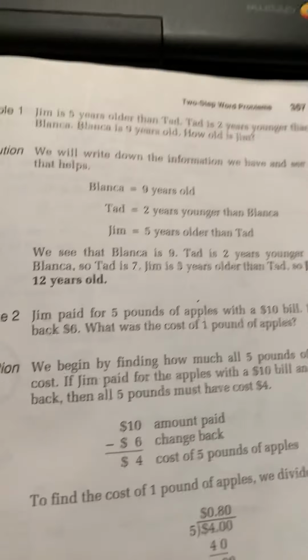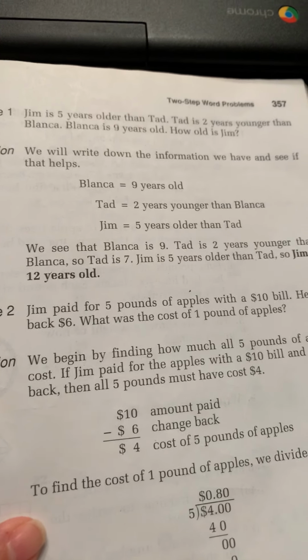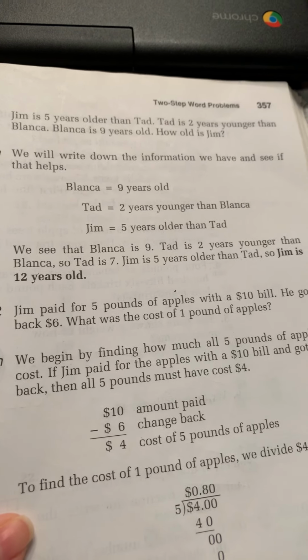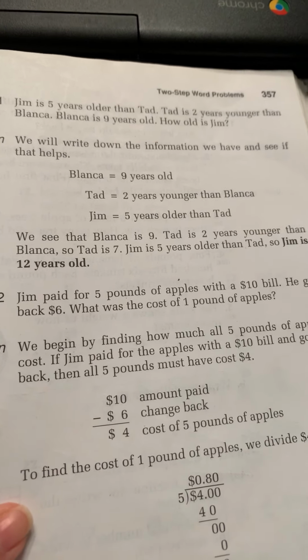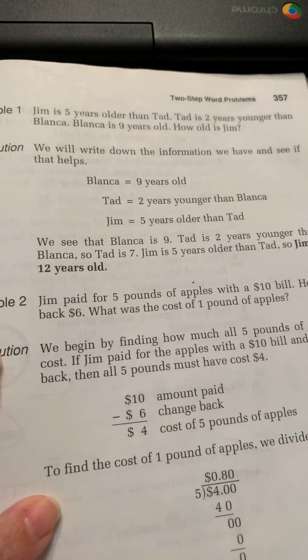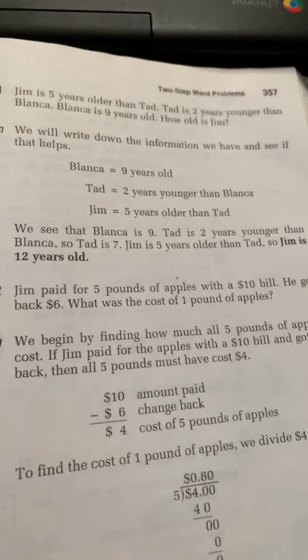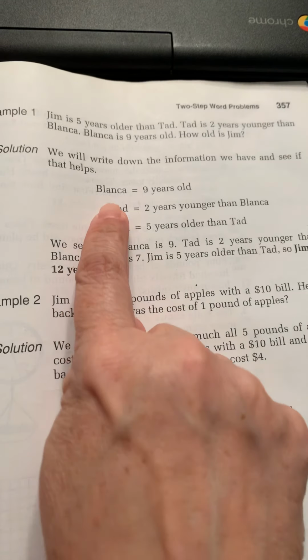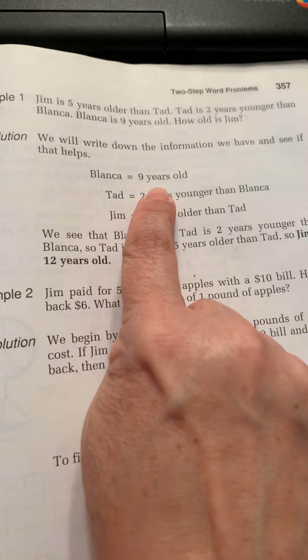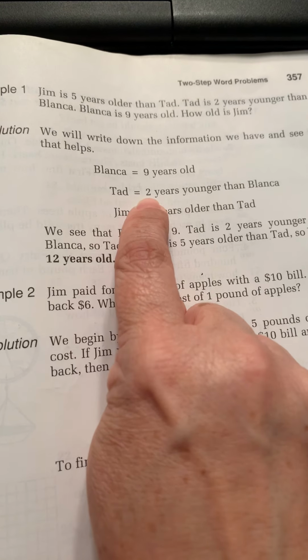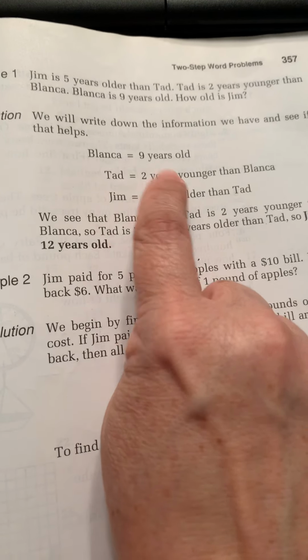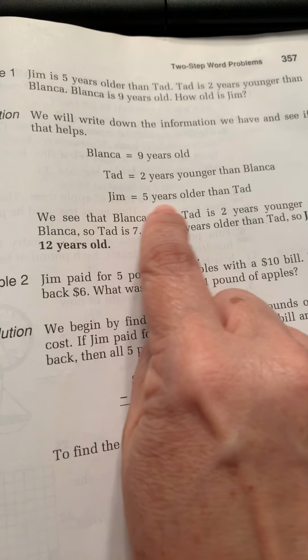In example 1, Jim is 5 years older than Ted, and Ted is 2 years younger than Blanca. Blanca is 9 years old. The question asks, how old is Jim? So you can write down the information and see if that helps you. Blanca is 9. Ted is 2 years younger than Blanca. And Jim is 5 years older than Ted.